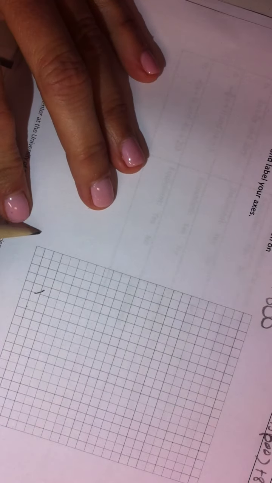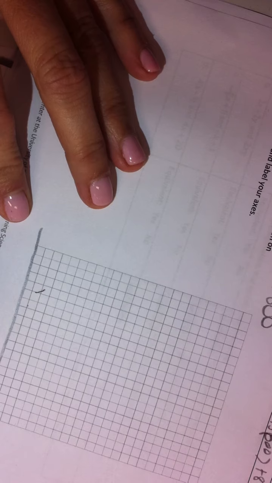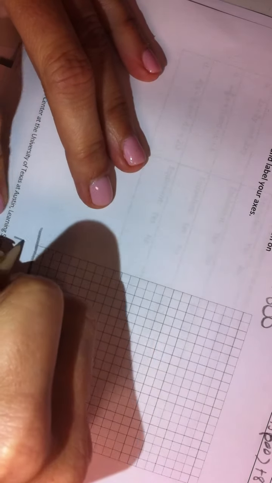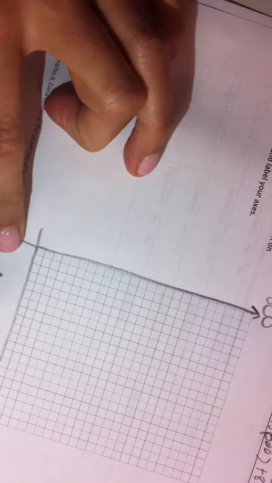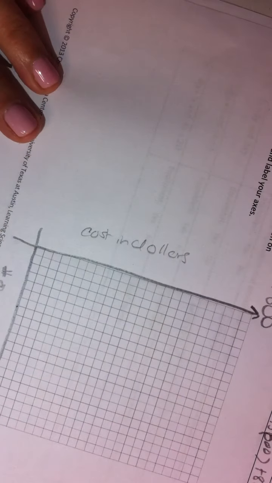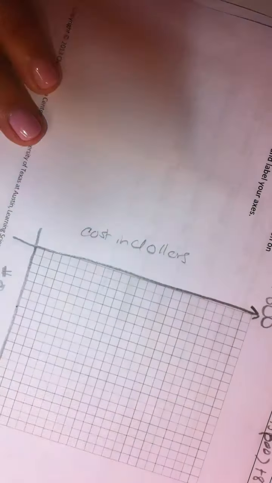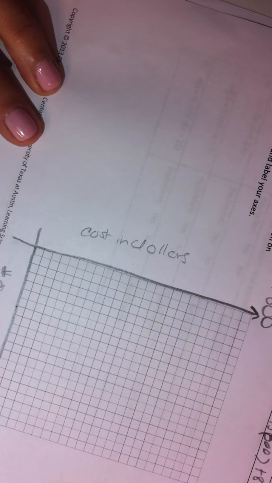So let's create a graph here. Remember, the input always goes on the bottom. So my input was number of yearbooks. My output was the cost in dollars. Now let's see, the number of yearbooks goes from 1 to 500.